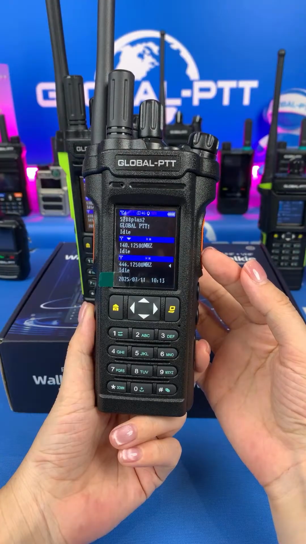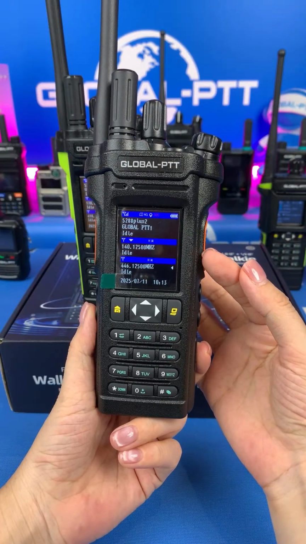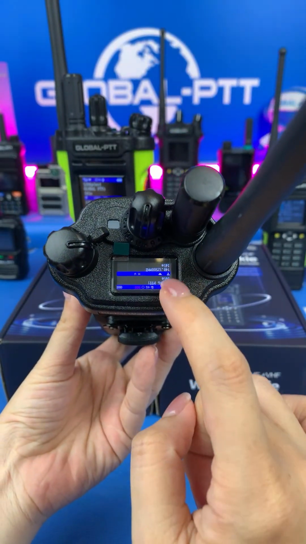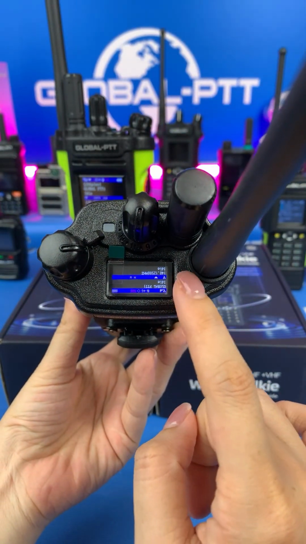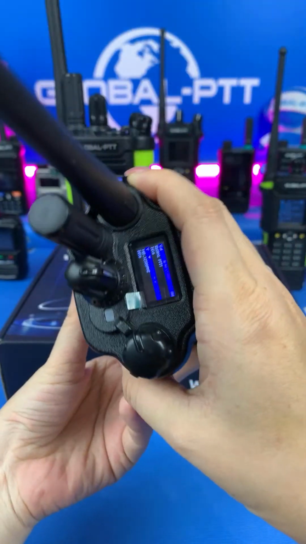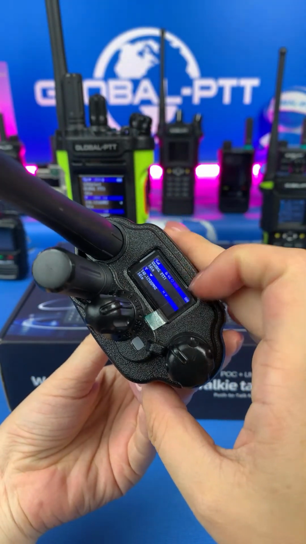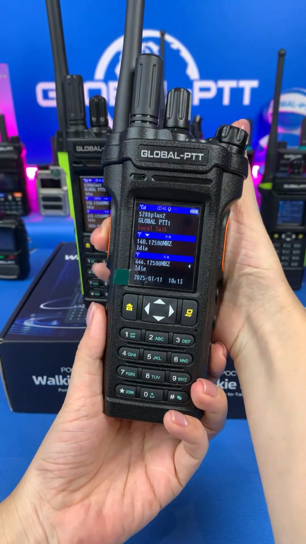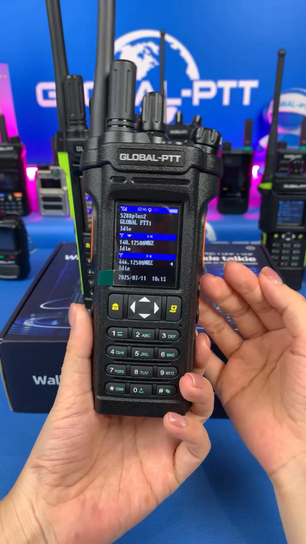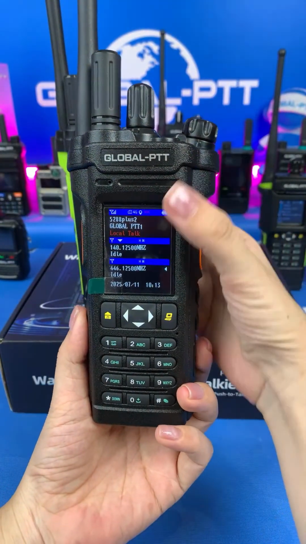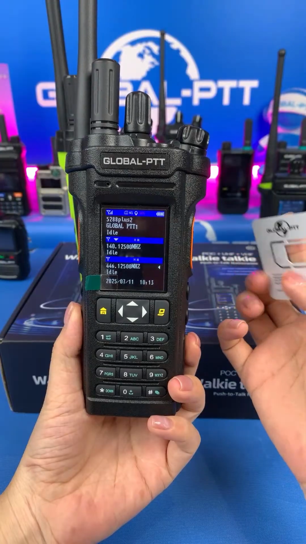Here is the new product 5 to 8 plus. On the top there is a small screen. Yeah, it is global-ptt and VHF. You can check here. Press the PTT button, which sends a message out under global-ptt. You can see here is global-ptt. We are in the global-ptt1 group.